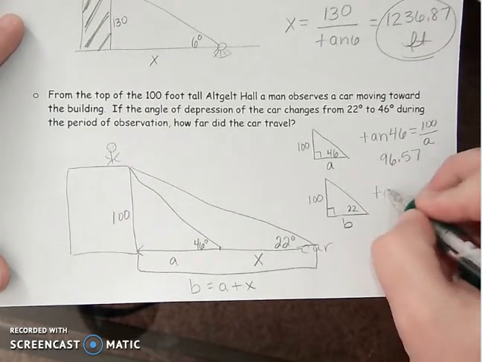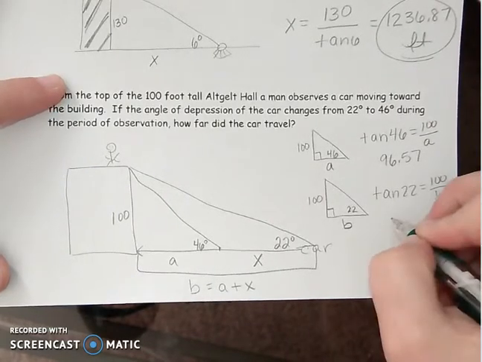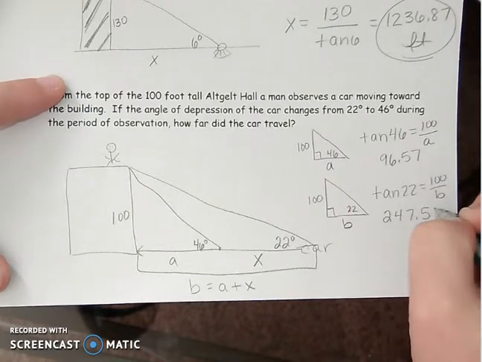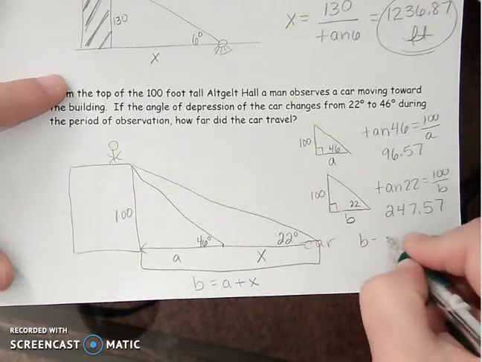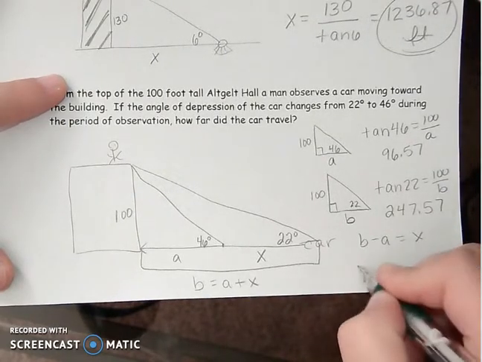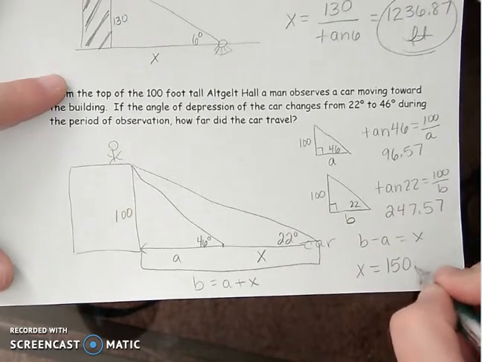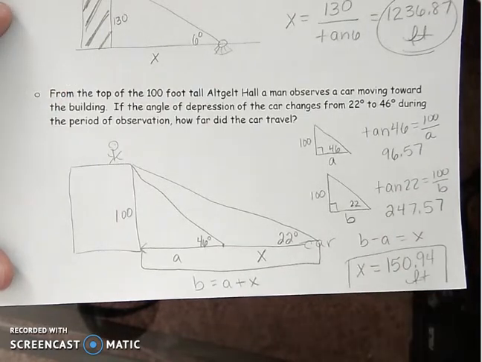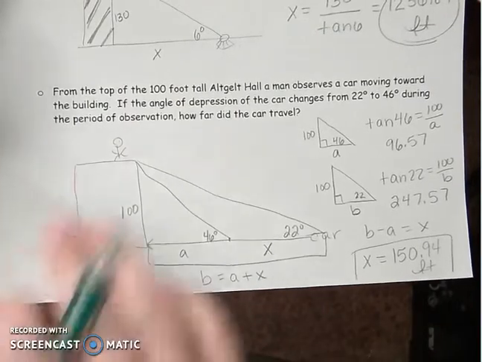Then, same thing, tangent of 22 is 100 over B, and that would make B 247.57. When I subtract these two, because B minus A would give me my X value, that tells me the total distance that the car traveled is 150.94 feet, or about 151 feet. So this one was trying to find the distance the car traveled.